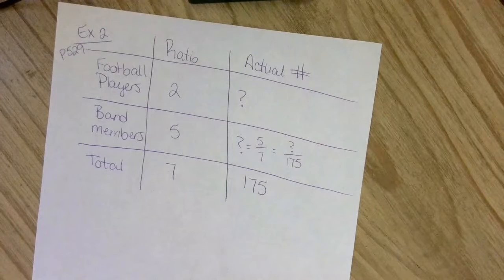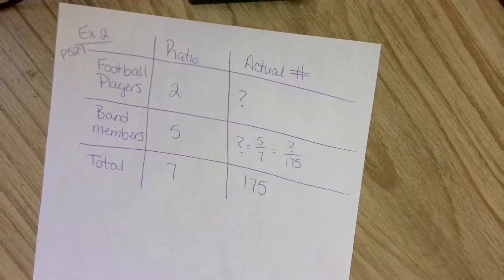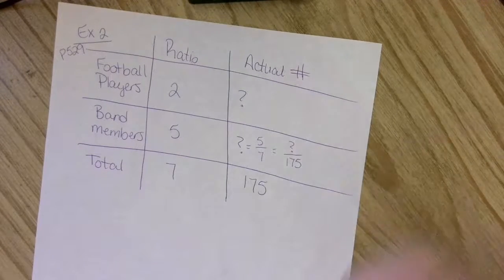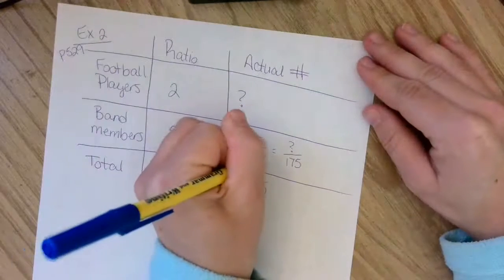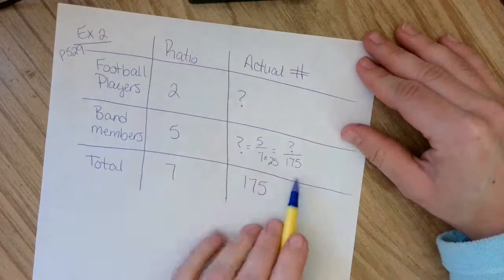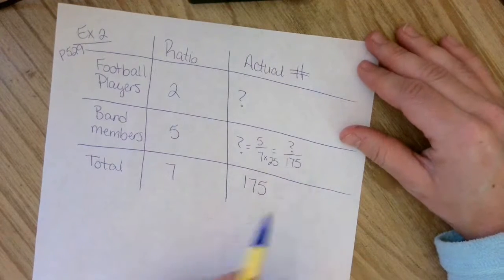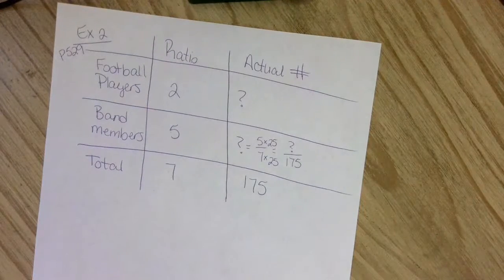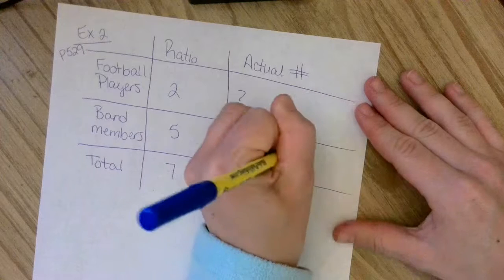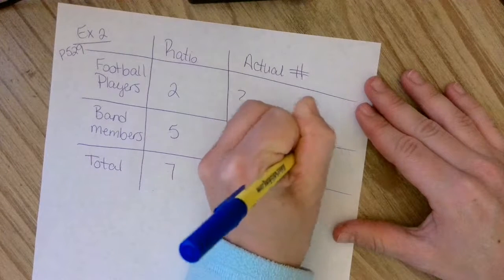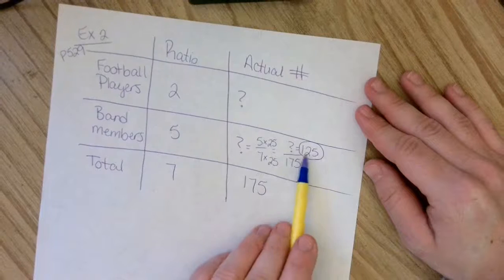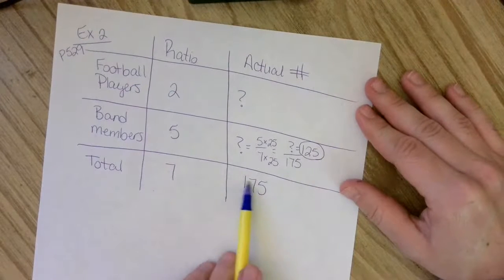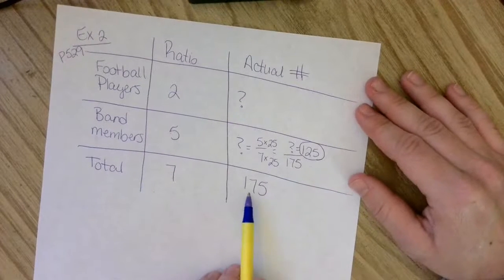So you can use a calculator, or you can just try and do this in your head if you want to. I'm just going to use my calculator just so we can save a little bit of time on the video. So I came up with 7 times 25 gave me 175. So then I'm going to multiply that 5 by 25 as well, and I get 125. So there are 125 band members out of 175 people that's on the football field.